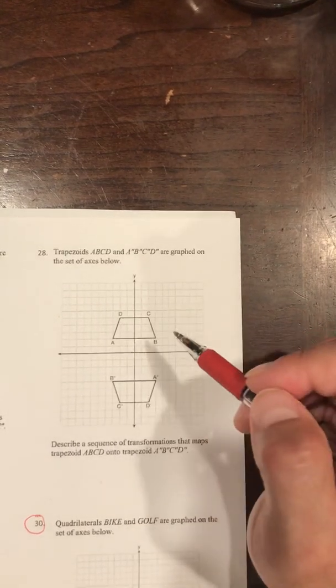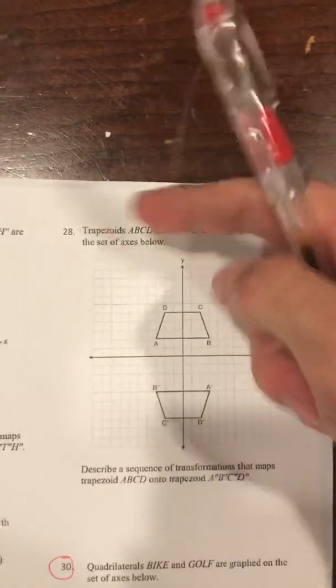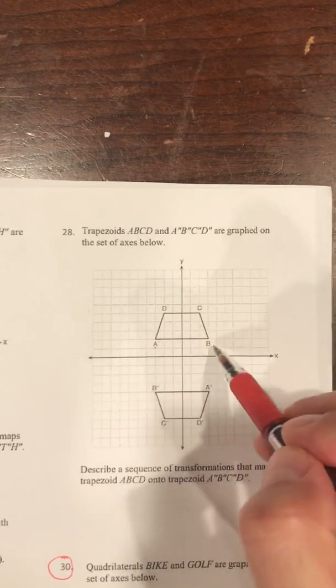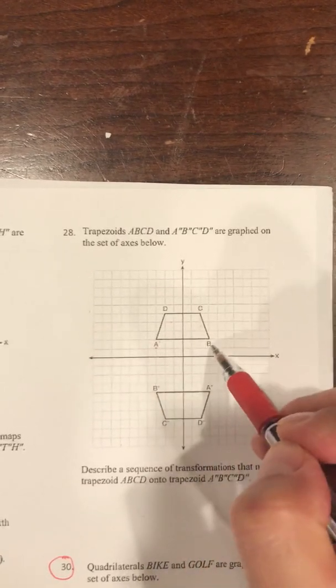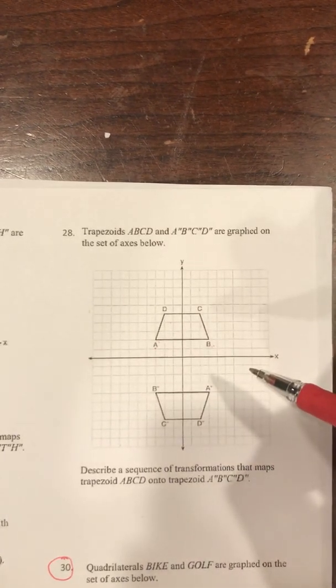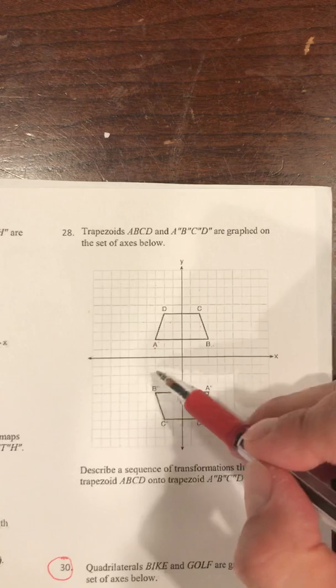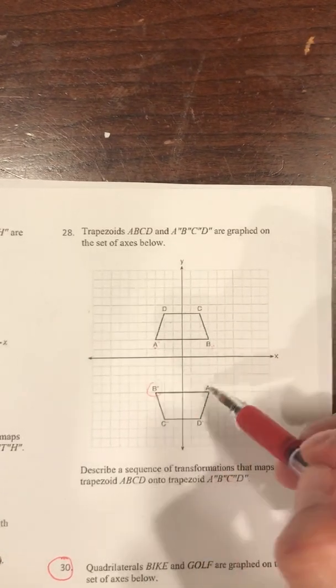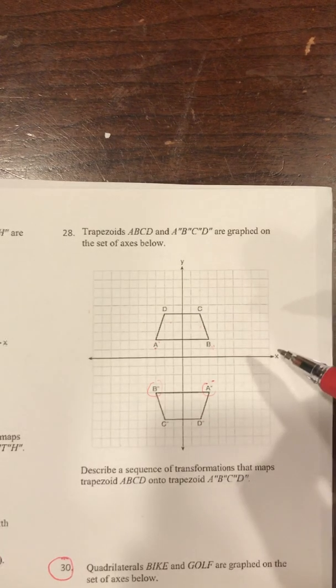But that's very misleading, okay? What you got to look at here is not only did it flip, but you see here A is on the left, B is on the right. And if I reflect it over the x-axis, okay, A would still be on the left and B would still be on the right. But if you look at our figure below, it's reversed.